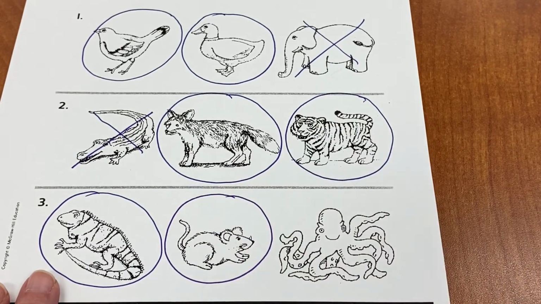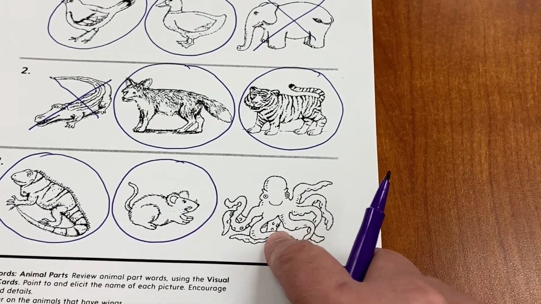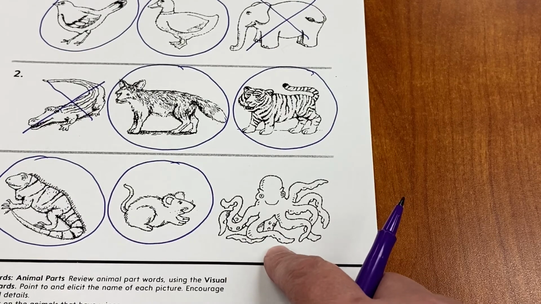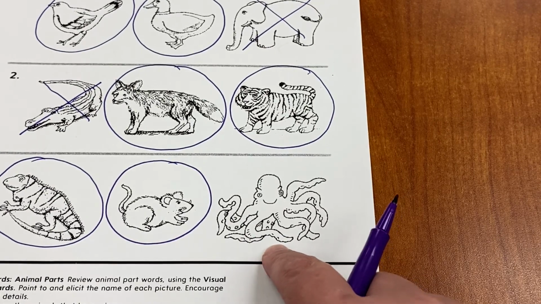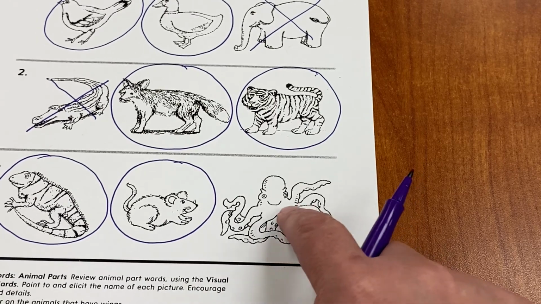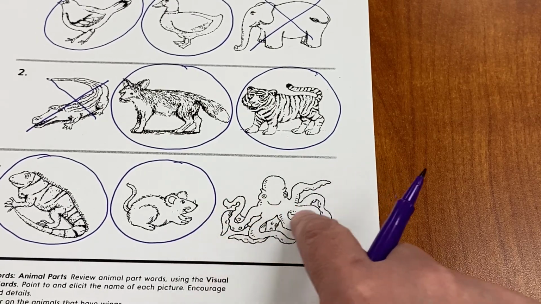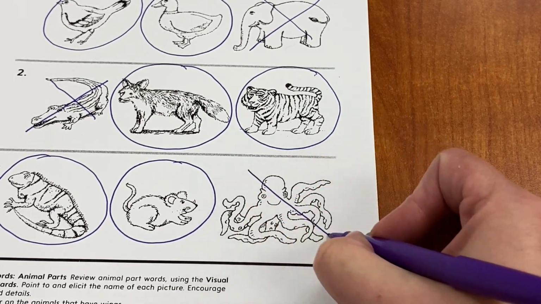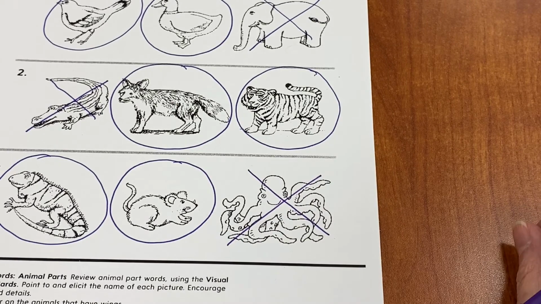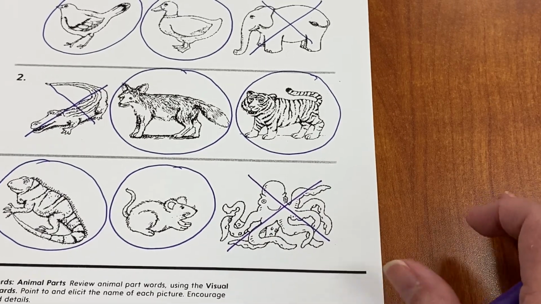Circle the mouse. And our last picture is an octopus. Does an octopus have a tail? No, an octopus does not have a tail, but they do have 8 very long tentacles or arms. So we're going to put an X on that one because an octopus does not have a tail.